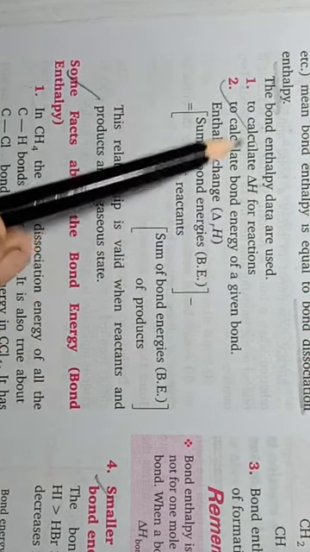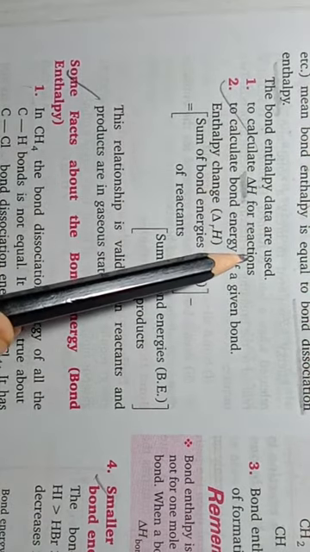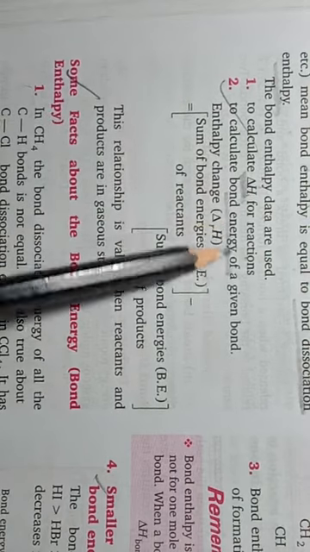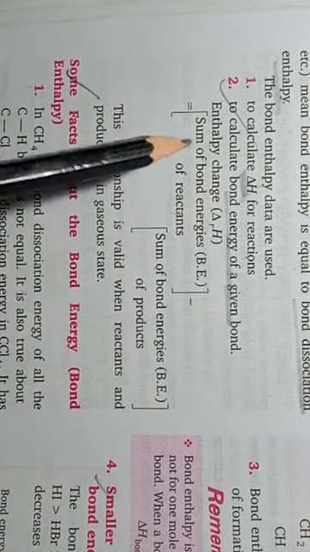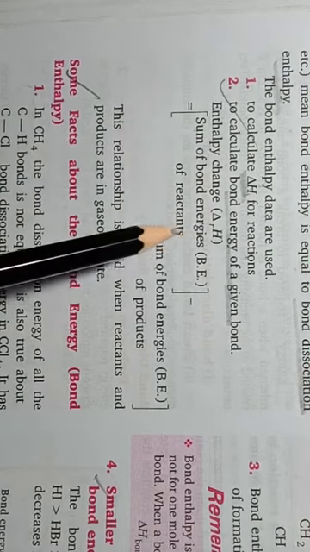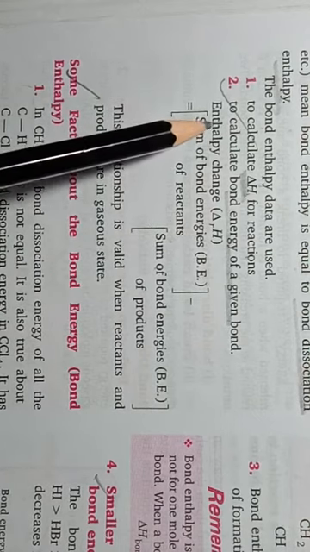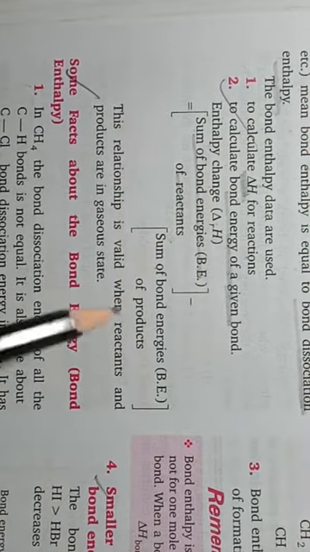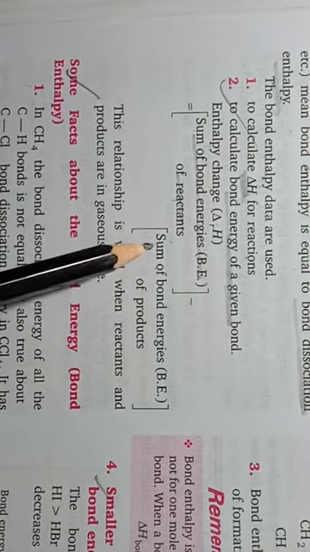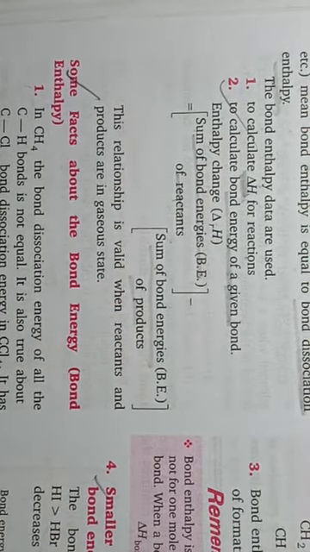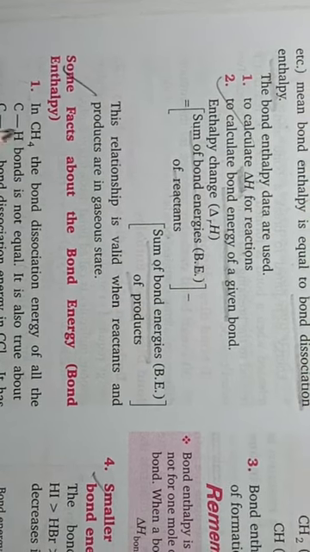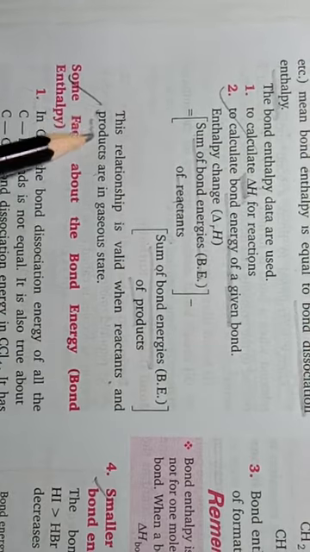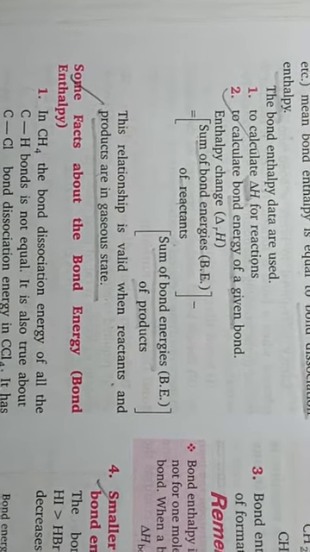It can be used to determine delta H of the reaction, meaning enthalpy change, and to calculate the bond energy of a given bond. And this is the relation: enthalpy change will be equal to the sum of bond energies of the reactants minus the sum of the bond energies of the products. This relation is valid when reactants and products are in gaseous state only.